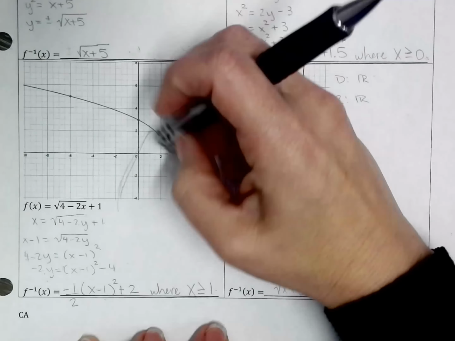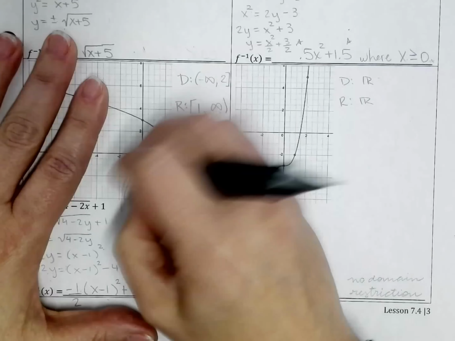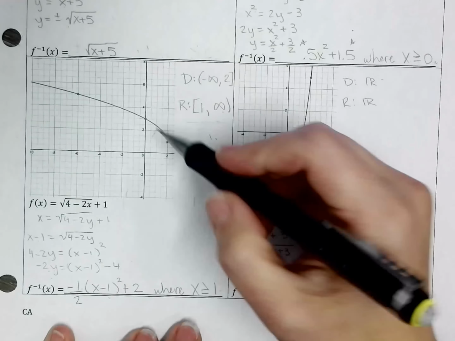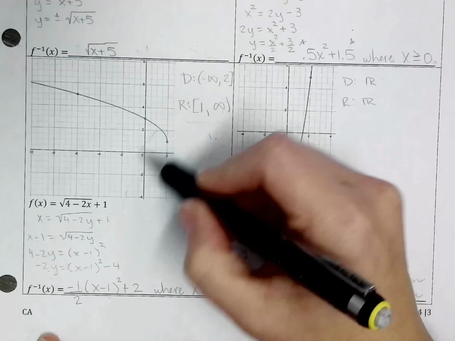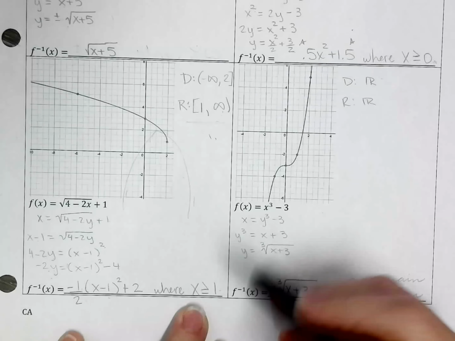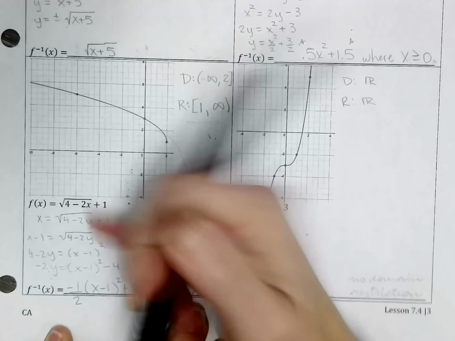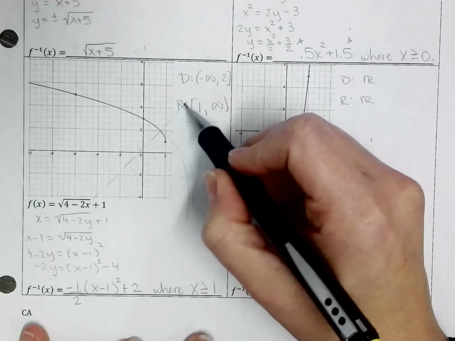So then I'm only getting, oh, I erased the wrong part. 1 to the right, upside down, up 2. So I'm only getting the part that is greater than 1. And then the y equals x line will be right there.